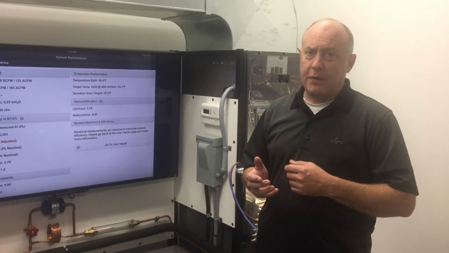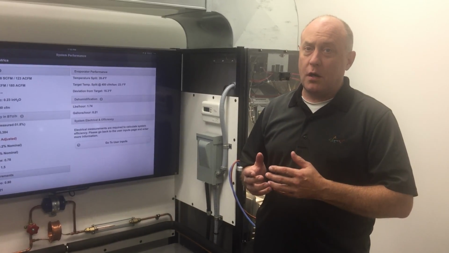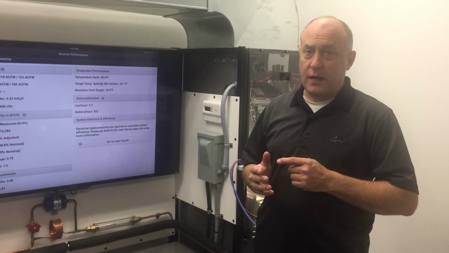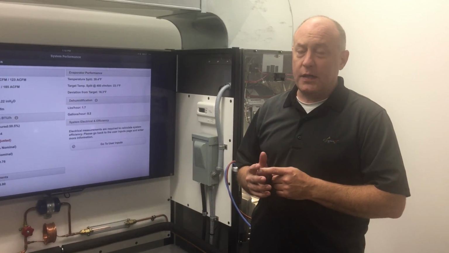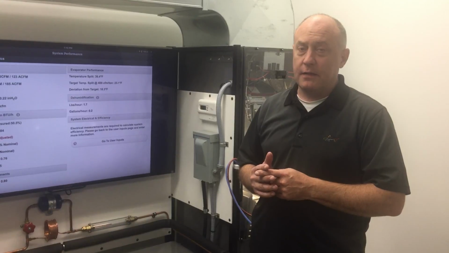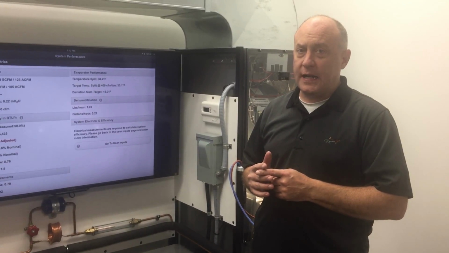The customer had a brand new system installed, and a couple of things they did wrong. Number one was they were running the blower continuously, and they were doing it to filter the air, which was a good intent, but it was causing the humidity problem. I want to show you how that happens.